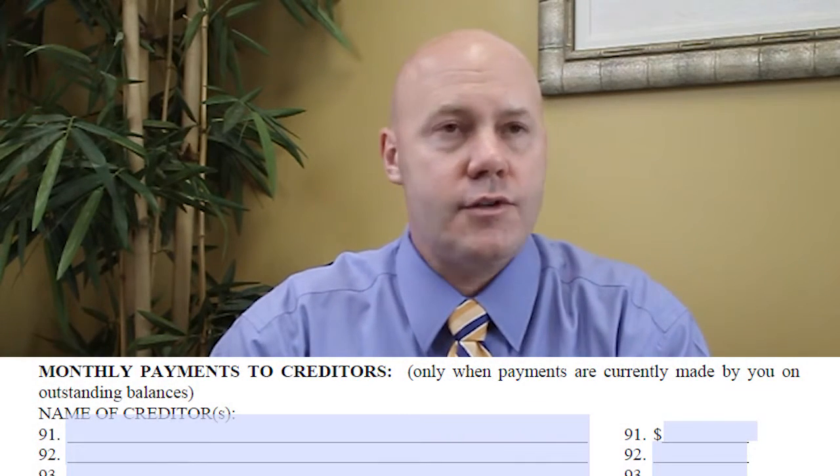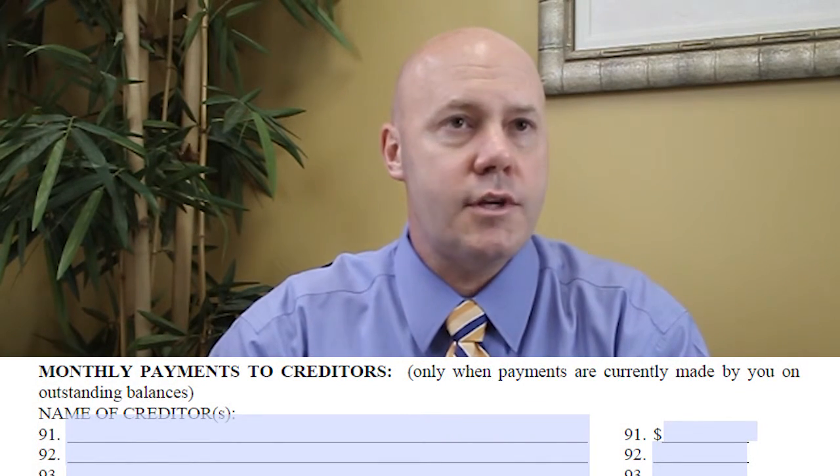The next section deals with payments to creditors. For instance, if a credit card is in someone's name alone and they're not listing it or someone's not paying it, or if there's a creditor that's not listed, you want to note that in the financial affidavit. In preparation for your deposition, you will want to have that document reviewed prior to going into your deposition.